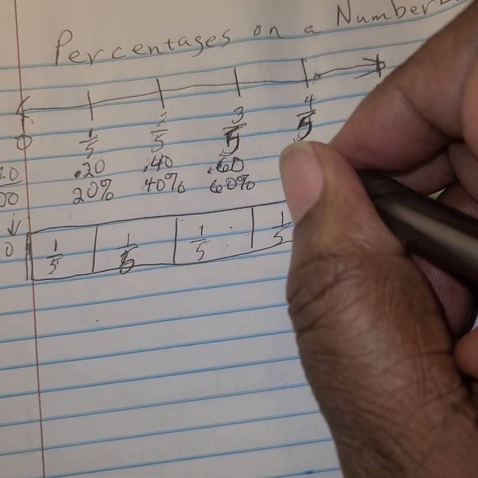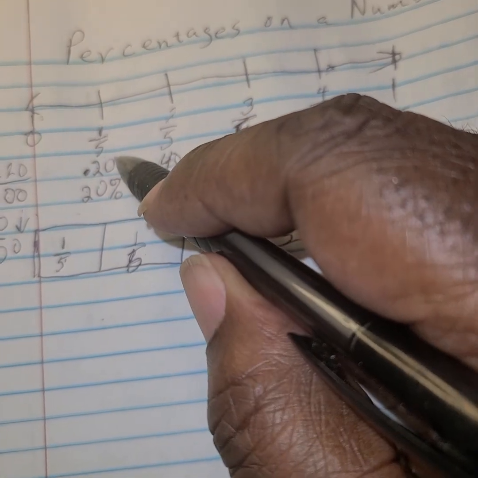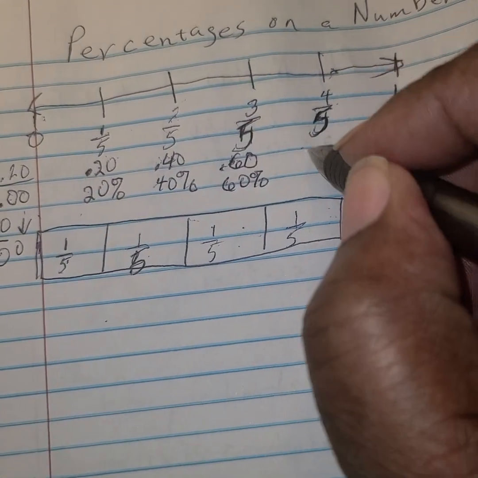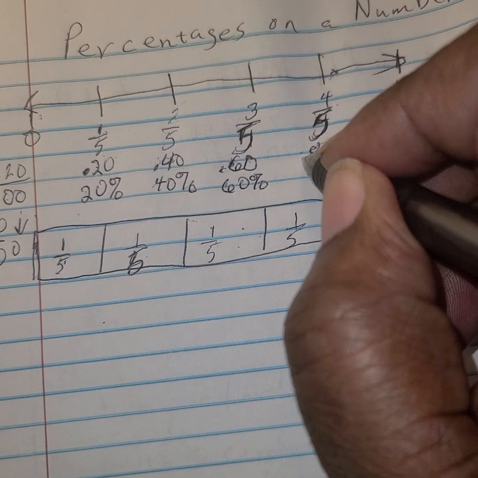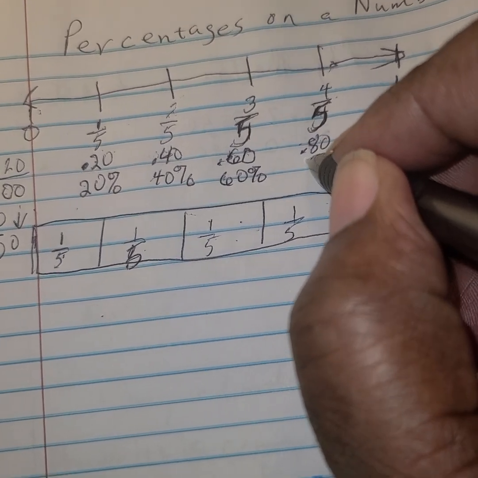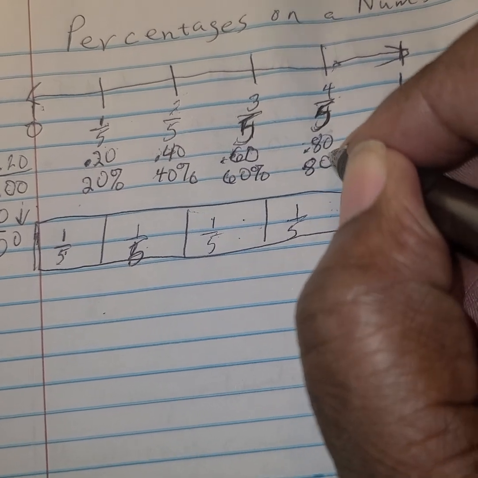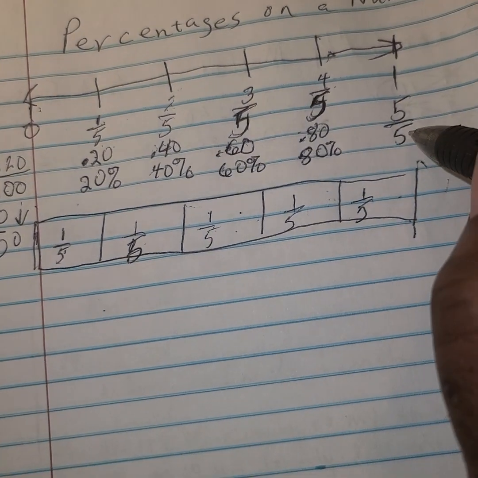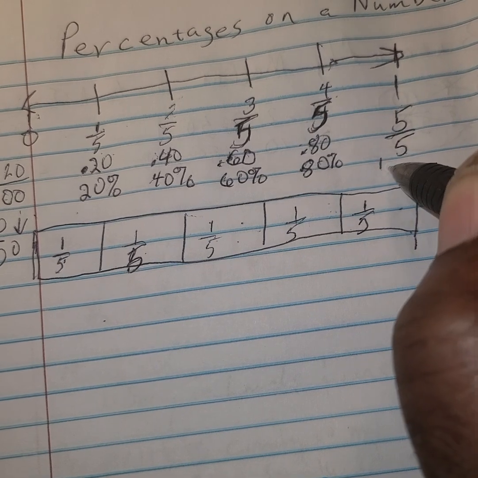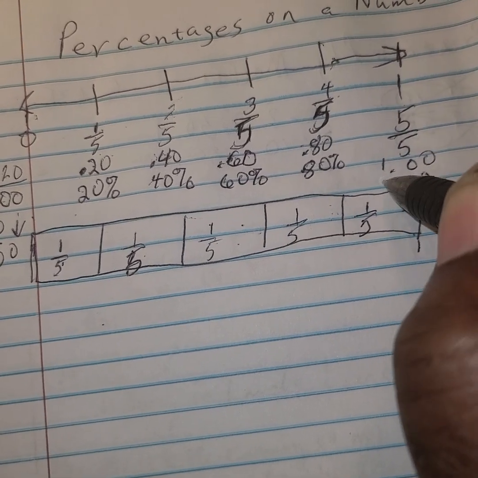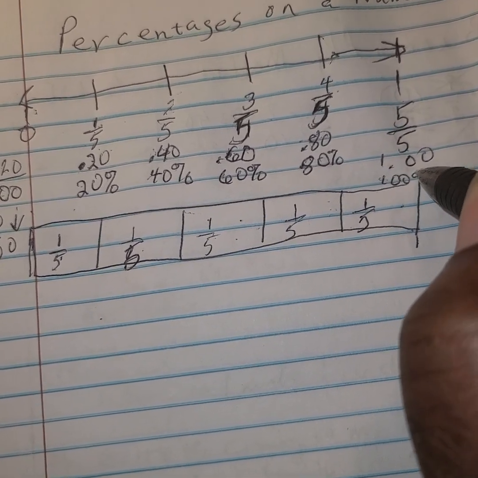And 4/5 would be 1/5 or 20 hundredths times 4, 80 hundredths or 8/10. And this would be 80%. And we know that 1 whole is 1 whole, or 100%.